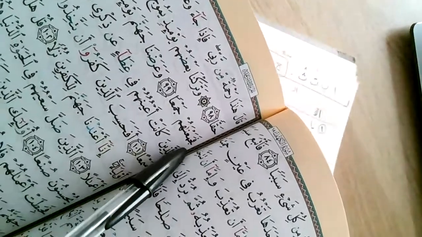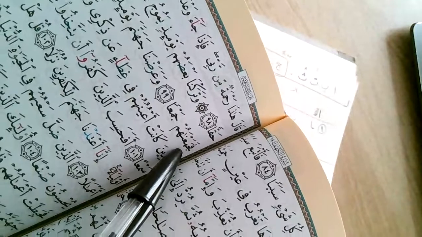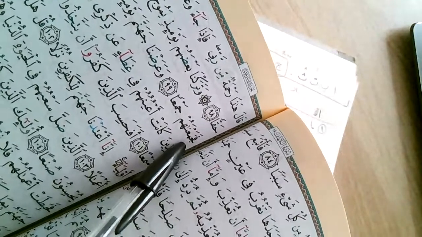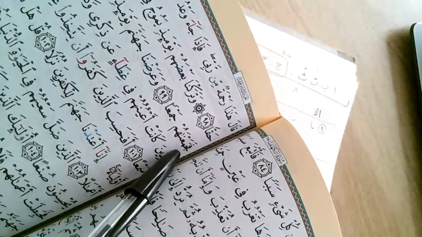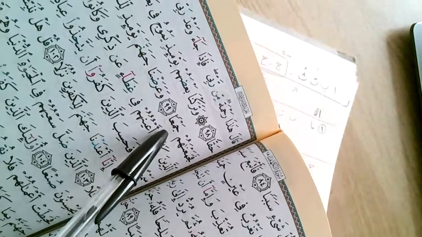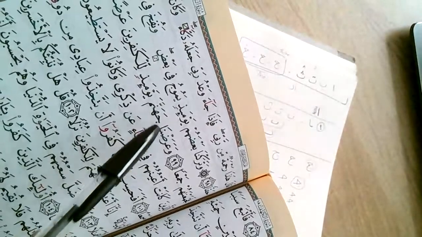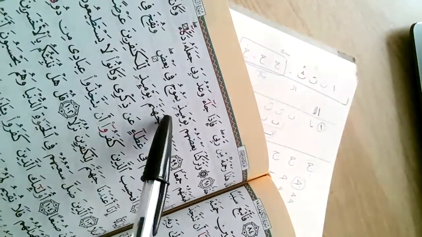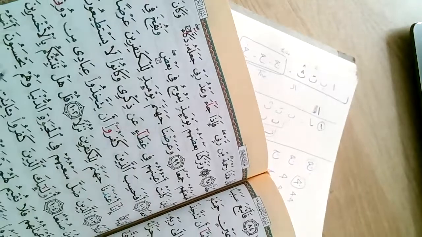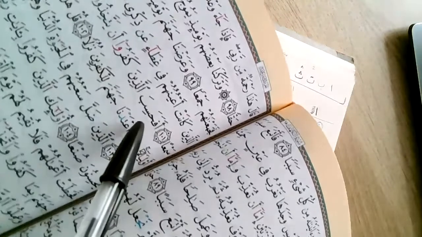فجمعناهم. Look at this here. First word. This is the Jeem after fa. فجمعناهم. Look at that. This is in the middle. جمعة. Yeah. جهنم. جهنم. ج. There's a fatha. أفحسب.